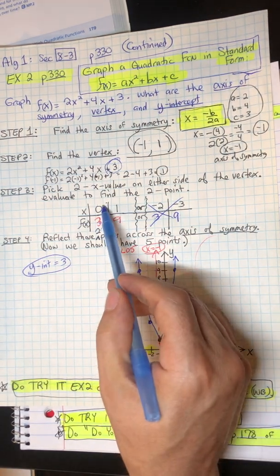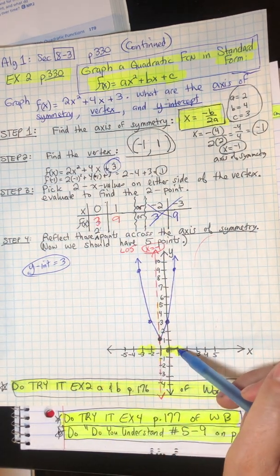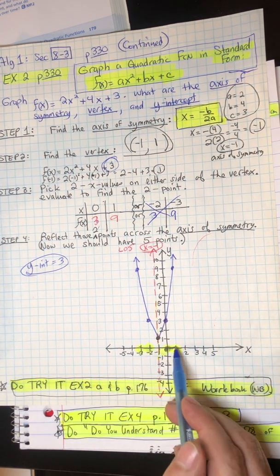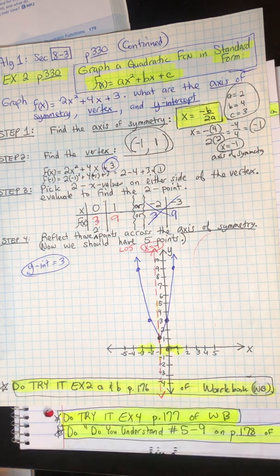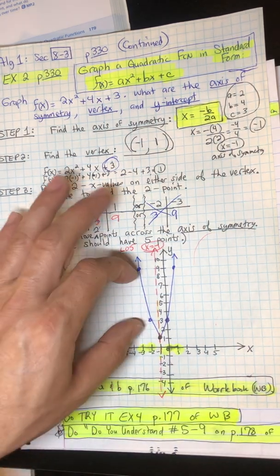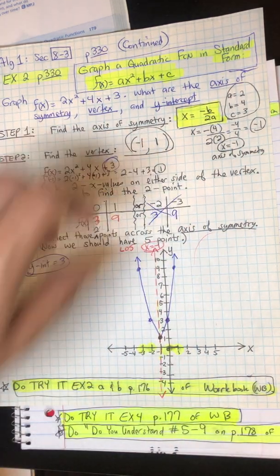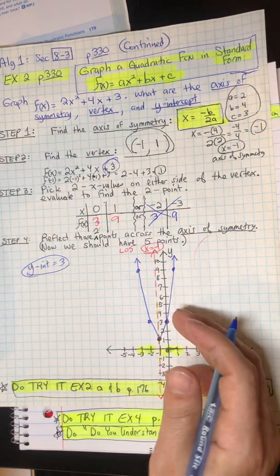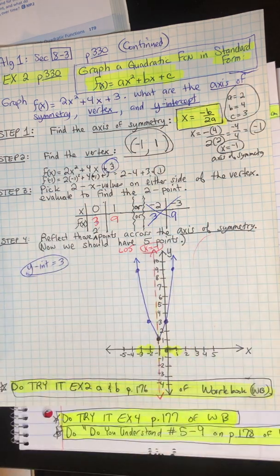So again, you can pick either 2 points to the left of the line of symmetry or 2 points to the right of the line of symmetry. Left or right, doesn't matter. Plot those 2 points and then reflect them across the line of symmetry. You won't have to find all 4 points. Vertex and 2 points on one side, that's 3. Reflect those 2 points. You got a total of 5 points.